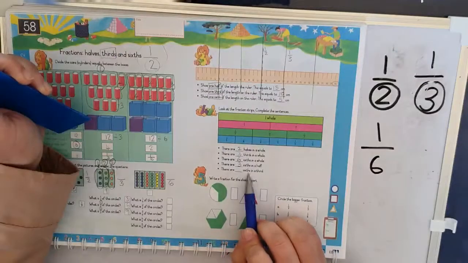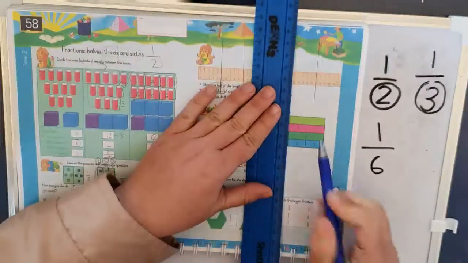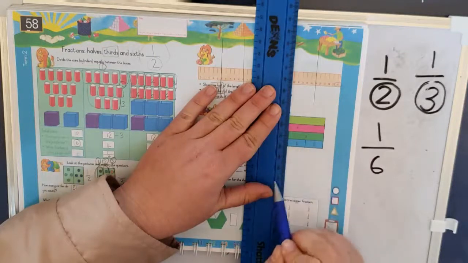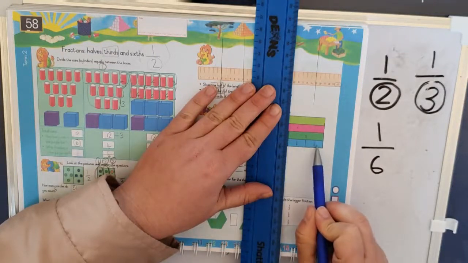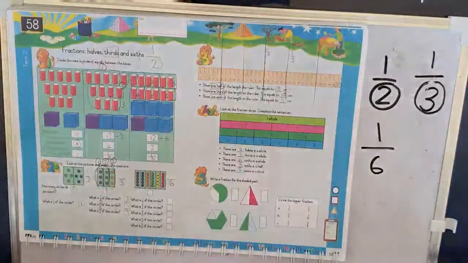There are how many sixths in a third? So now this is a third, né? This is 1/3. How many sixths will fit into a third? 1, 2 will fit in a third. Okay.